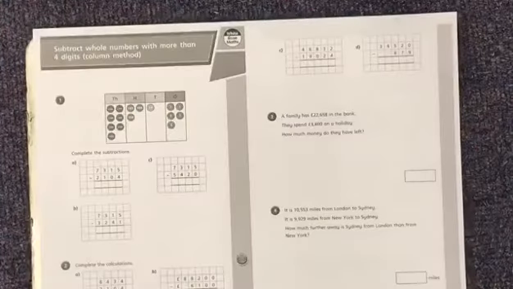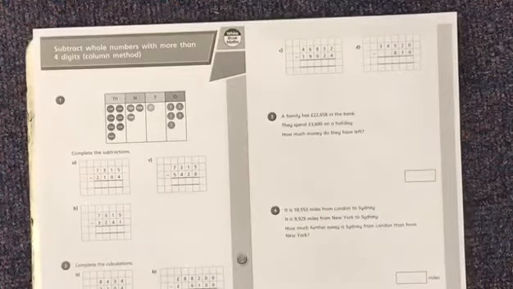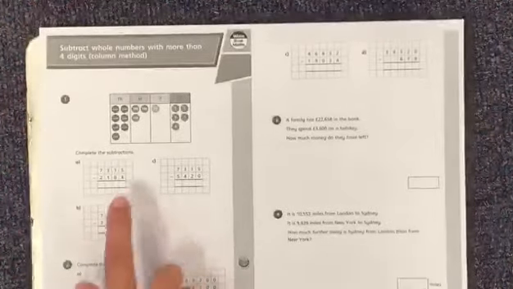Hi everyone! This week in maths we're going to be focusing on the written method for subtraction. So we're going to go through some of these examples today and then you will have some tasks to do for your home learning. Okay, so let's have a look at the first question here.